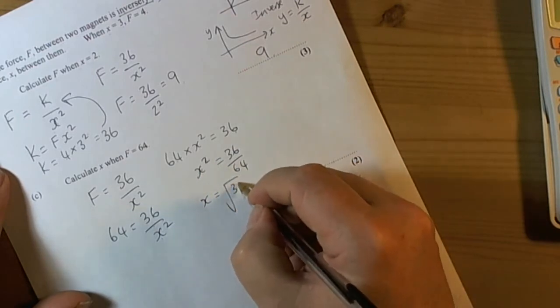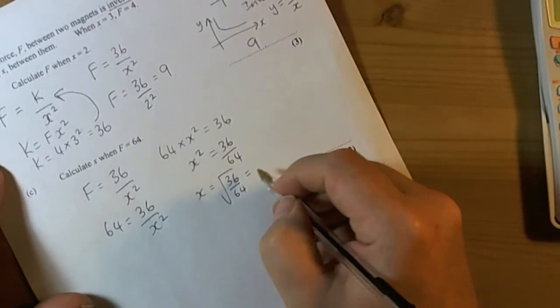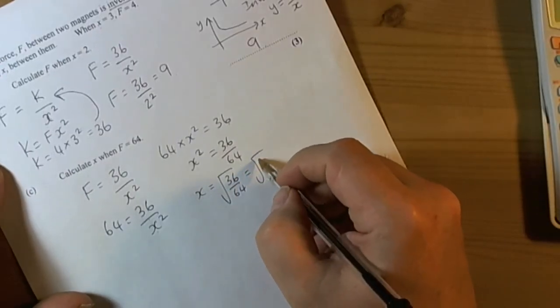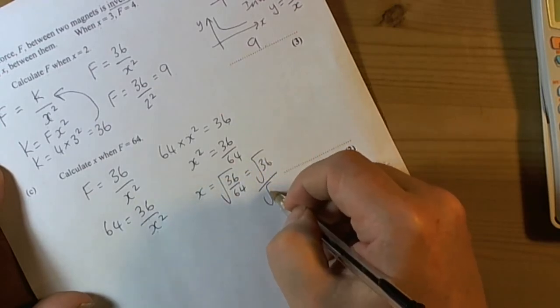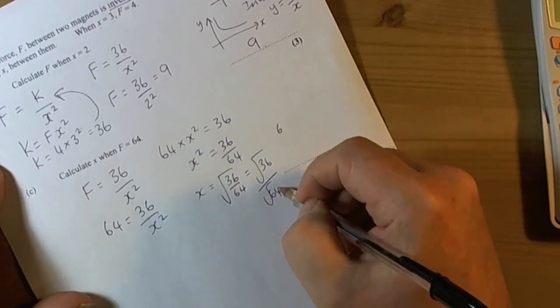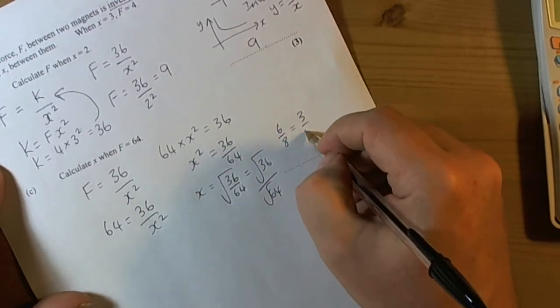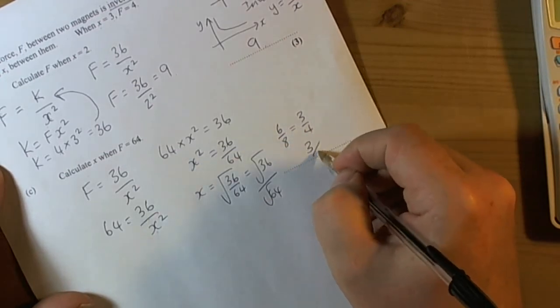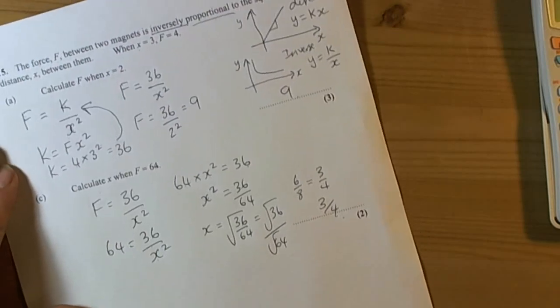So x is going to be the square root of 36 over 64, and that could be rewritten as the square root of 36 over the square root of 64. So the square root of 36 is 6, the square root of 64 is 8, so that cancels down to 3/4. So the answer here will be 3/4. And that's proportionality.